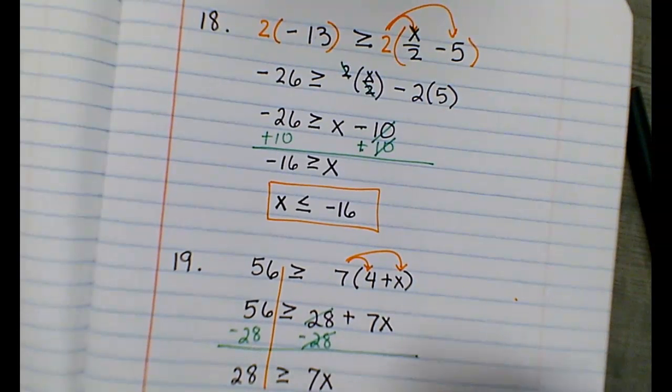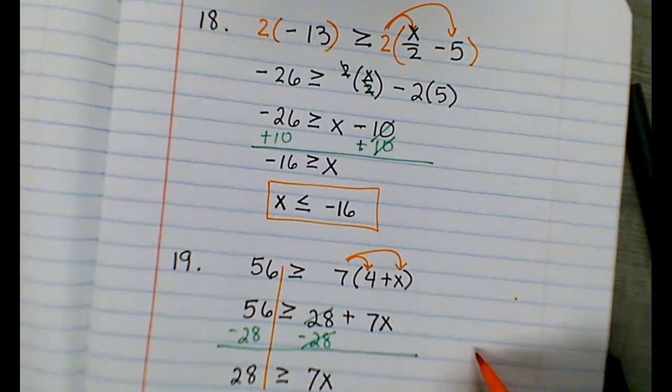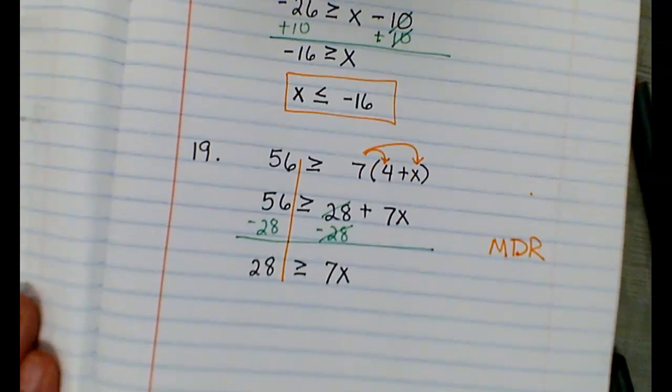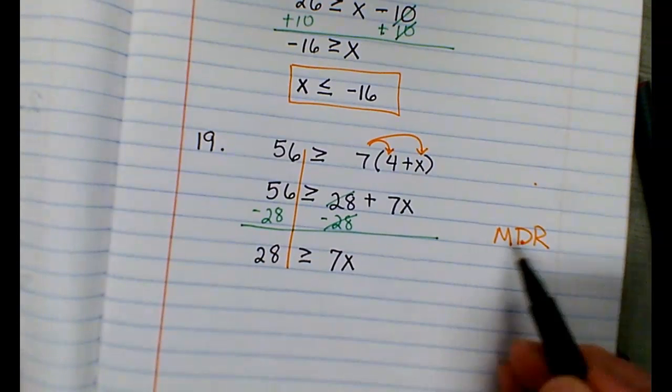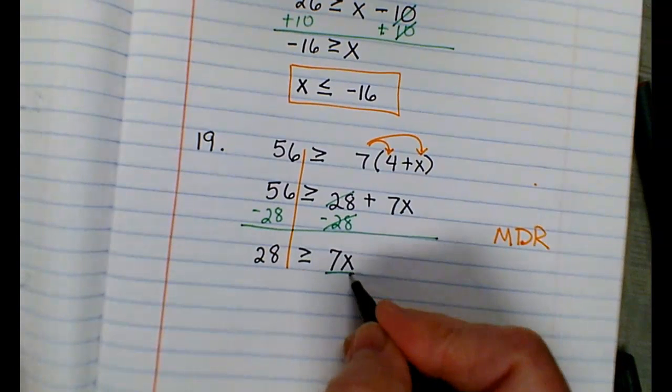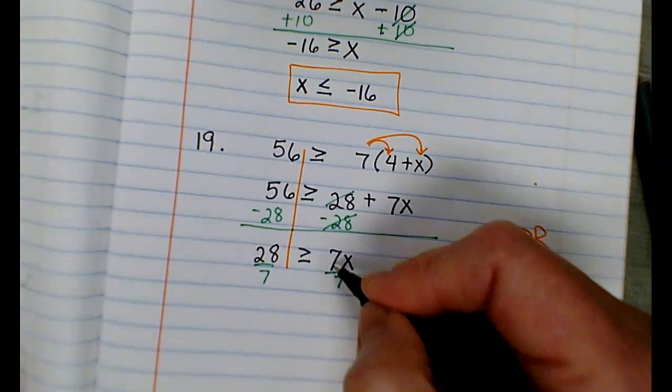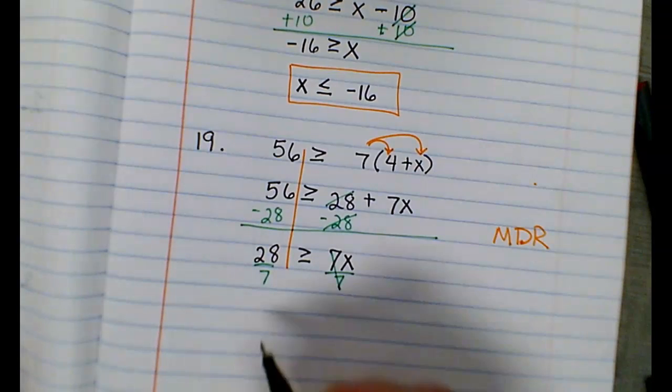I am solving for x. I need x by itself. I have moved the 28. I'm going to divide by the 7 and then reduce. This is an acronym to maybe help you remember the steps. Divide both sides by 7.